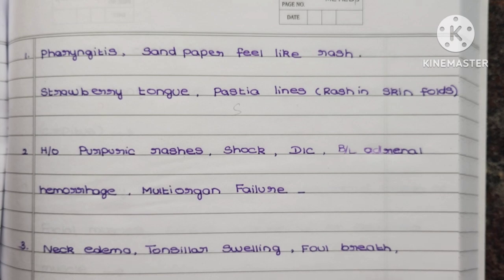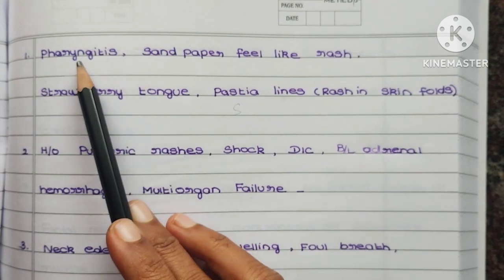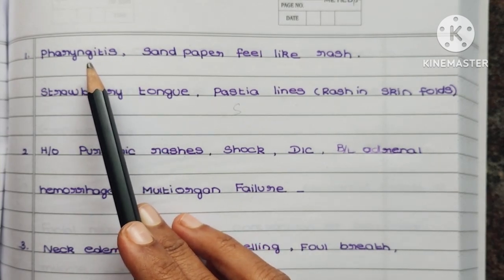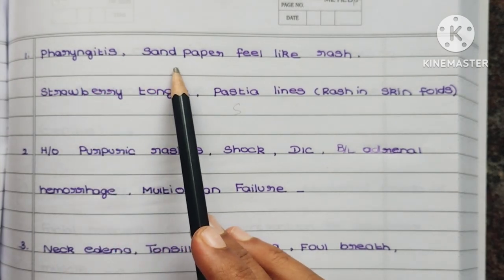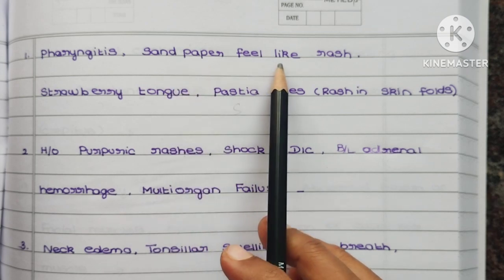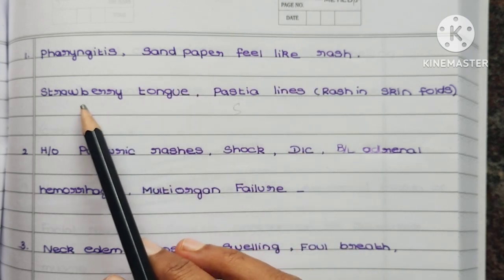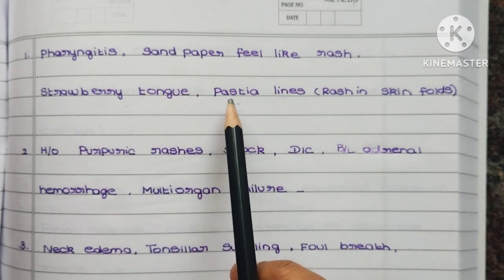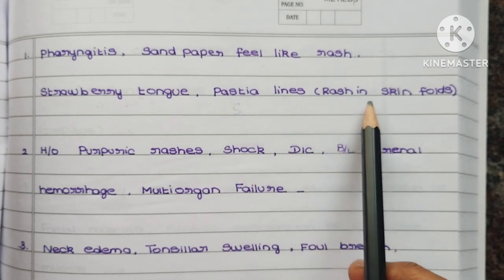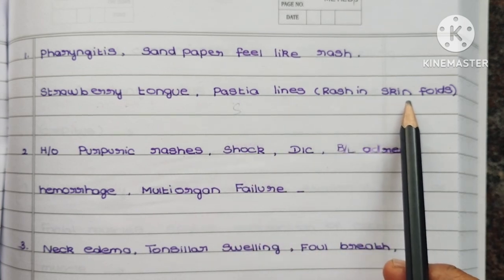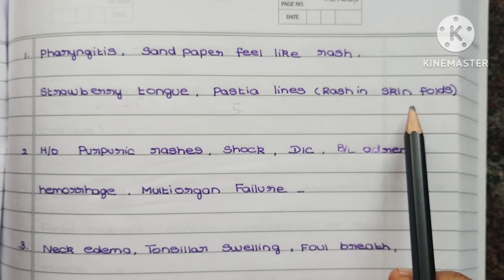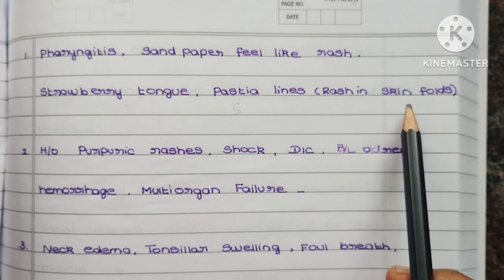First, the given question here is: a patient presents with pharyngitis or sore throat, and there will be sandpaper-like rashes, or they give a strawberry tongue and Pastia lines, which are usually seen in the skin folds, that is in the elbow region, behind the knee, or near the gluteal folds.